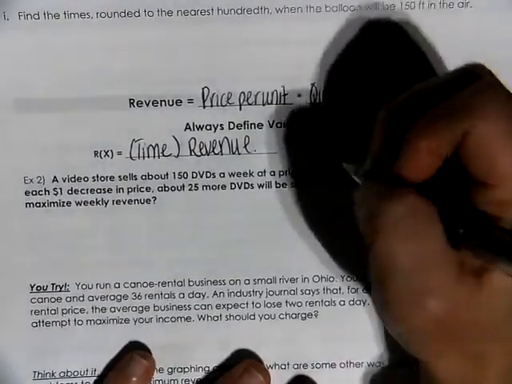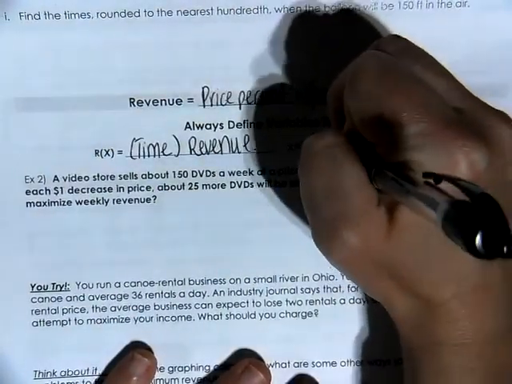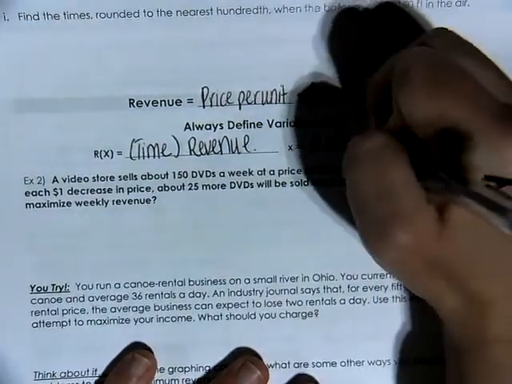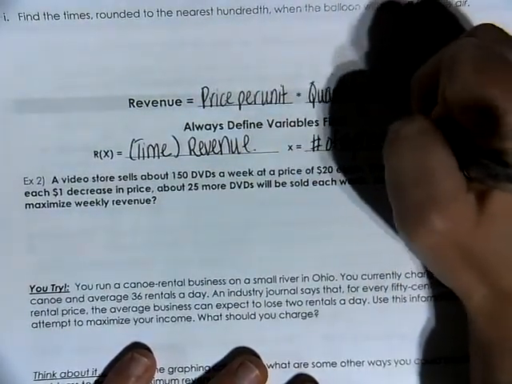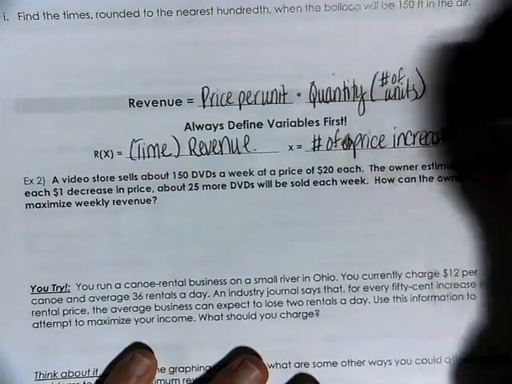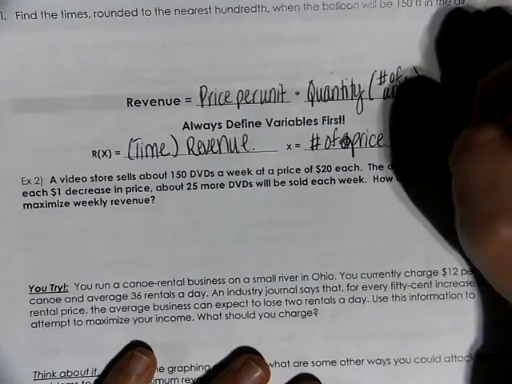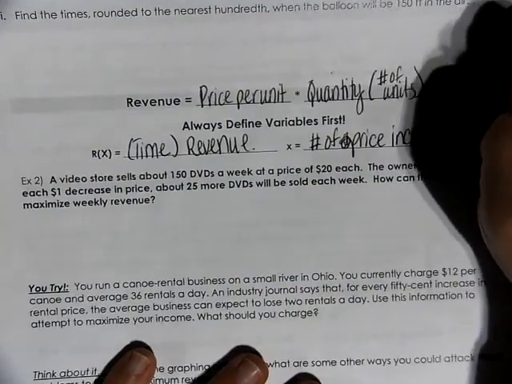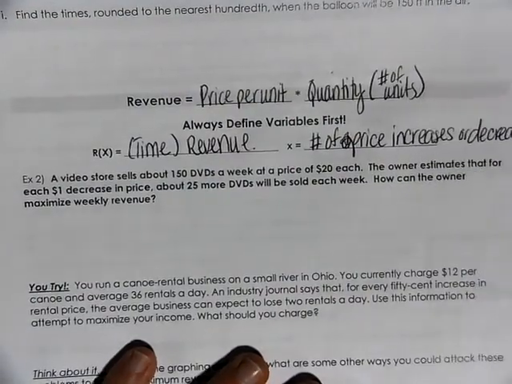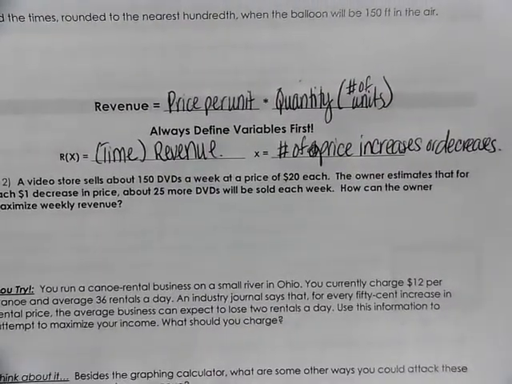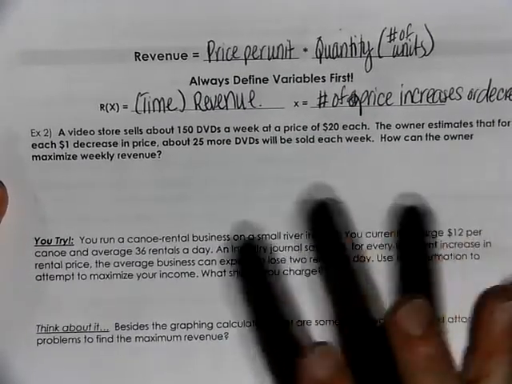X always represents the number of price increases or decreases depending on the problem. You will tell if it's an increase or decrease because it will simply say the price increased or the price decreased over time. So let's go ahead and analyze example number 2.